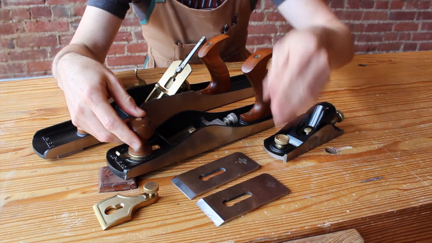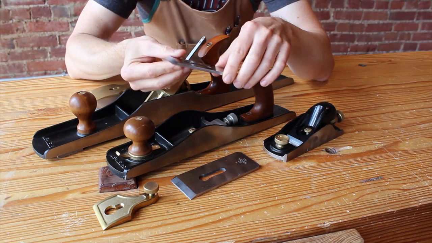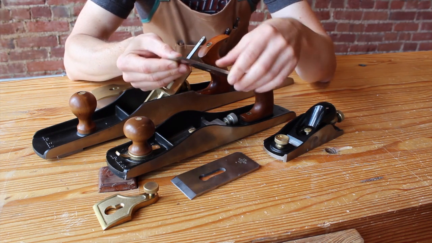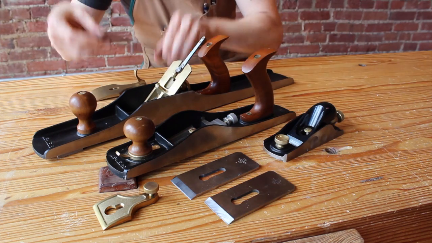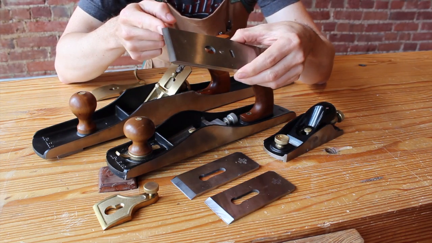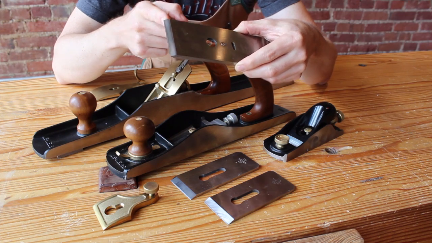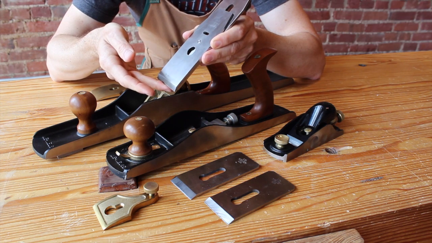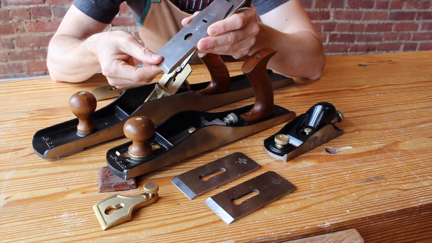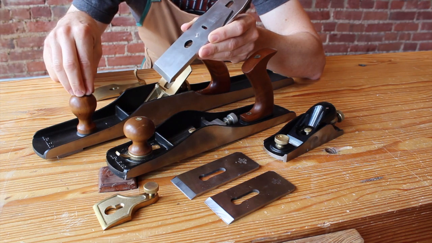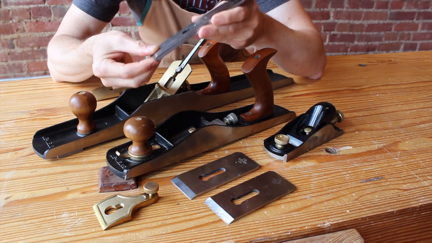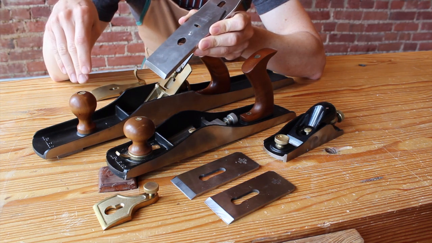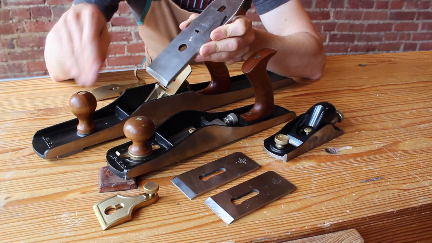The advantages of a low-angle plane get back to this notion of the blade being bedded in the plane with the bevel facing up. On a high-angle plane with the bevel facing down, no matter what angle we grind the blade, the wood is going to see the exact same angle of cut. And that means that changing the bevel angle doesn't really change the performance of the plane. It might make your blade's sharpness last longer if you sharpen it at a steeper angle, but in terms of its performance in the cut, it doesn't change at all.